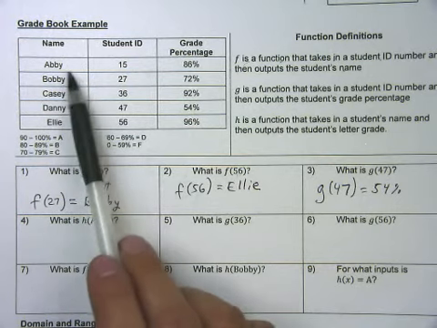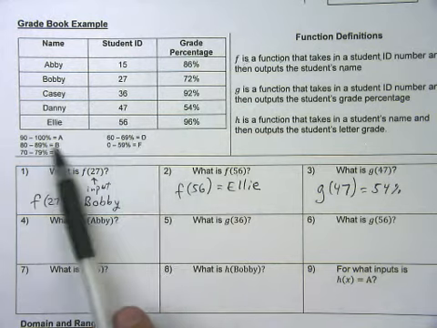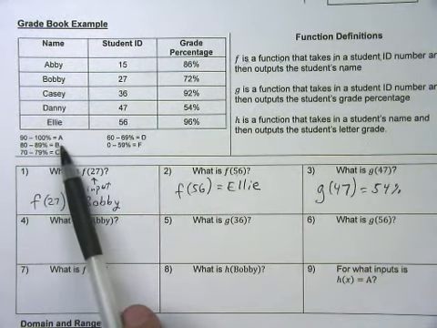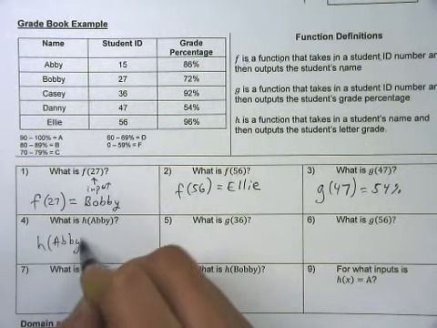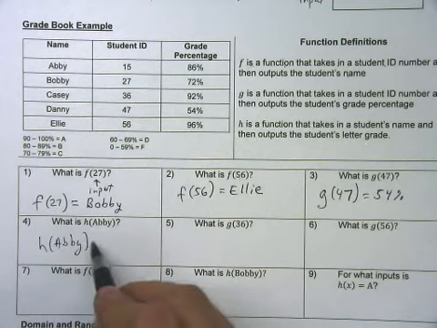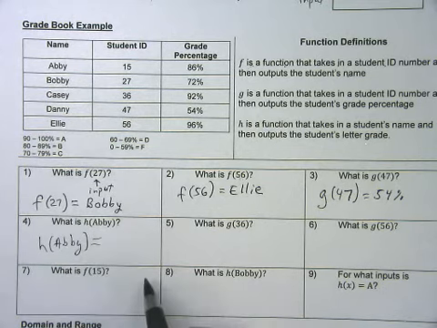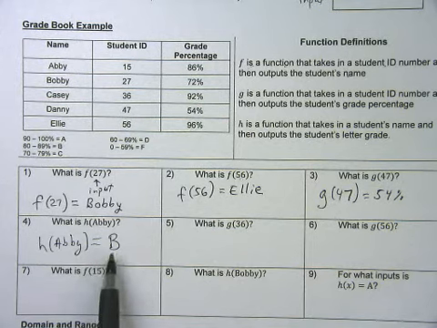Okay, well, let's think about it. If we input Abby, well, Abby has an 86%. Right? And if we go by this chart, 86%, that's a B. So if we input Abby into the h function, then the computer program would spit out the letter grade, which would be a B. So h of Abby is equal to her grade, B. If we input Abby, the computer program tells us her letter grade, which is B.